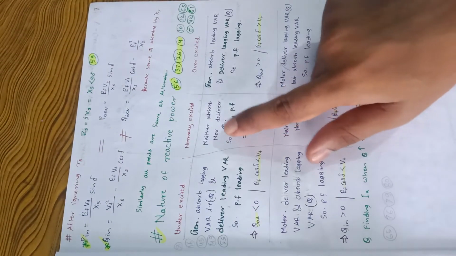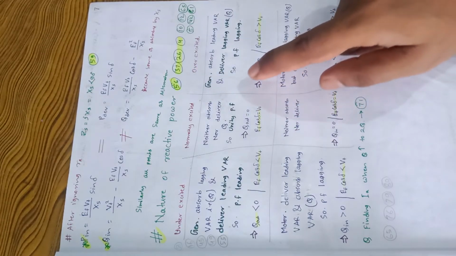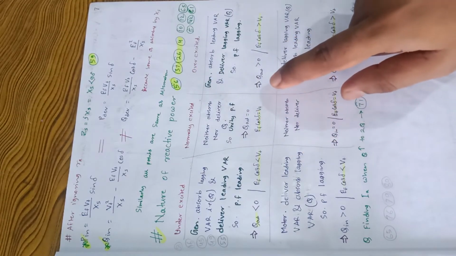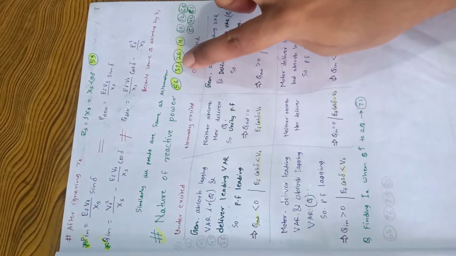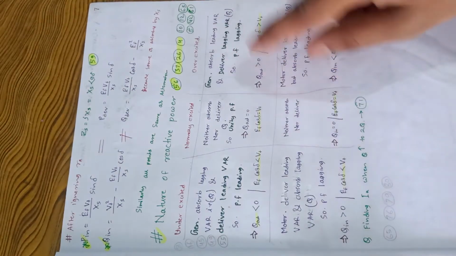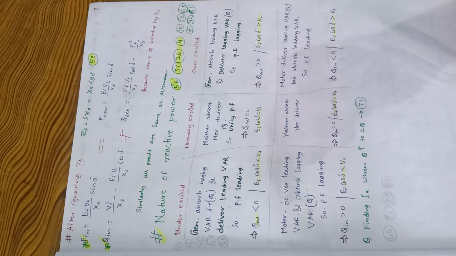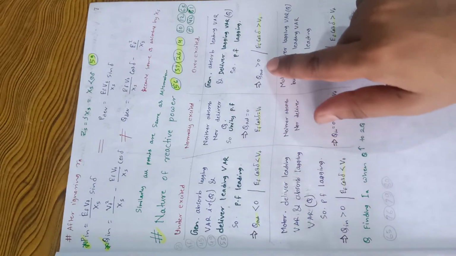When we talk about the nature of reactive power, this is the most important topic, I think, because most of the questions are asked in GATE and engineering services. So this is the most important topic that we need to keep in mind. It should be on the tip of the tongue. It's so important.